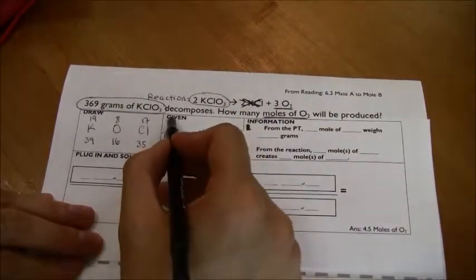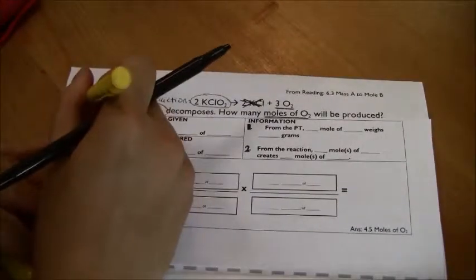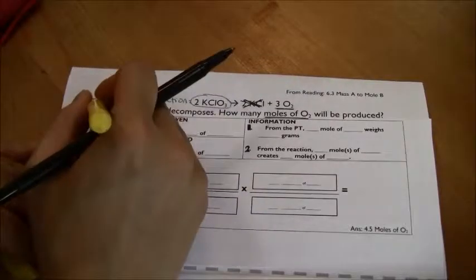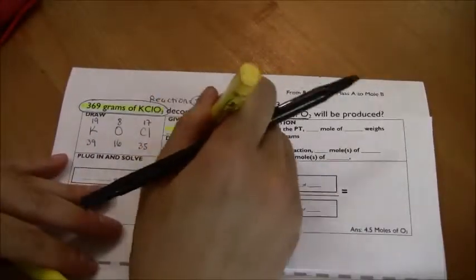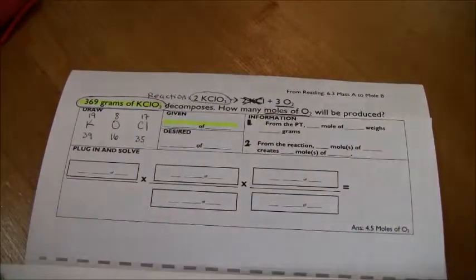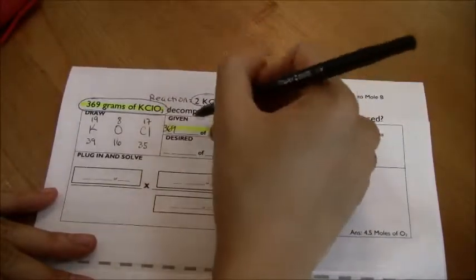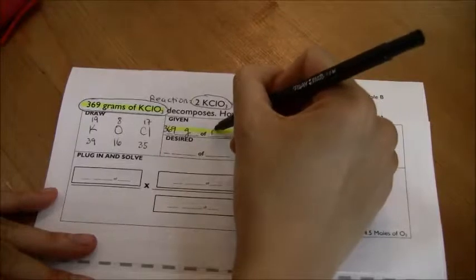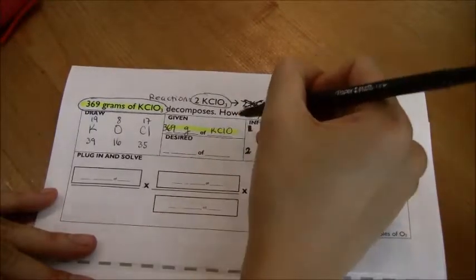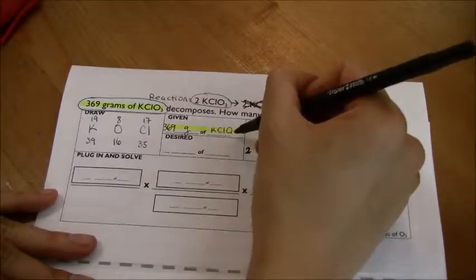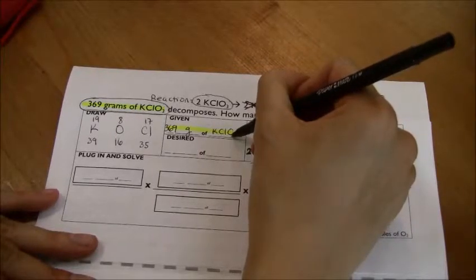Alright, moving on, so our given is whatever we started off with in terms of the numbers. So since they gave us this number, that will be our given: 369 grams of KClO3. And I've seen a lot of students do this. Make sure you also don't forget the subscript of 3.